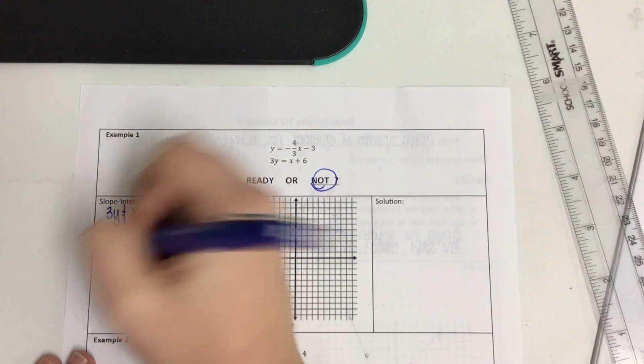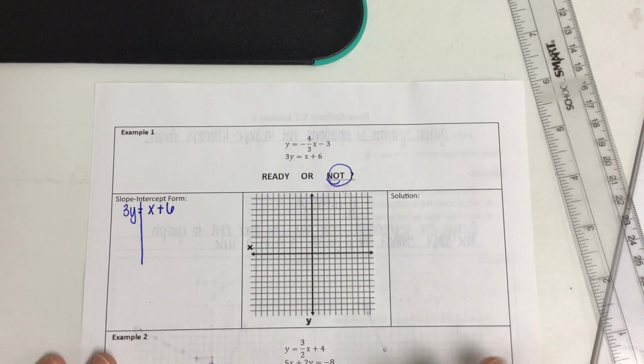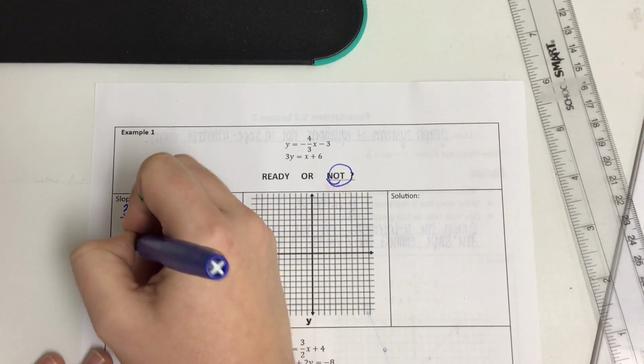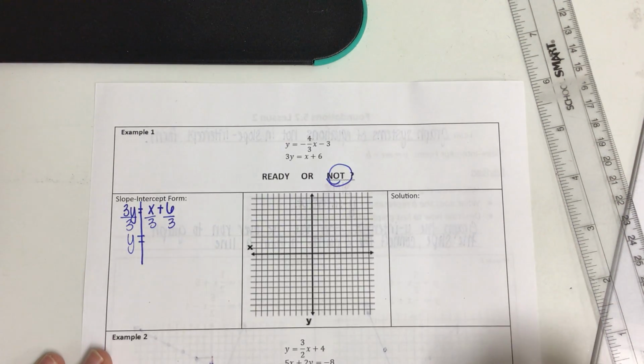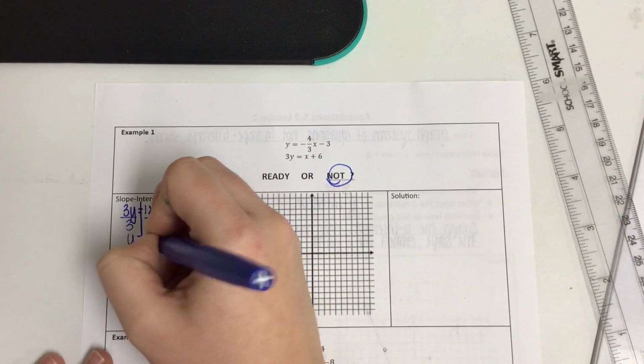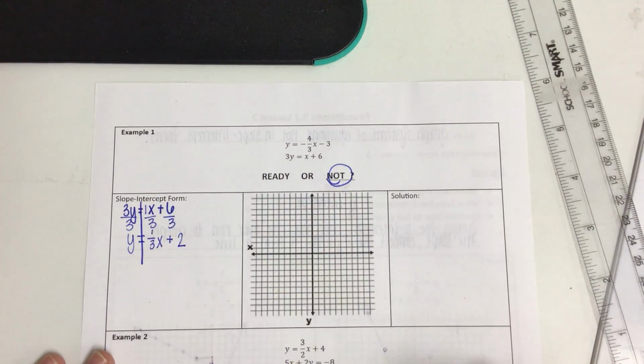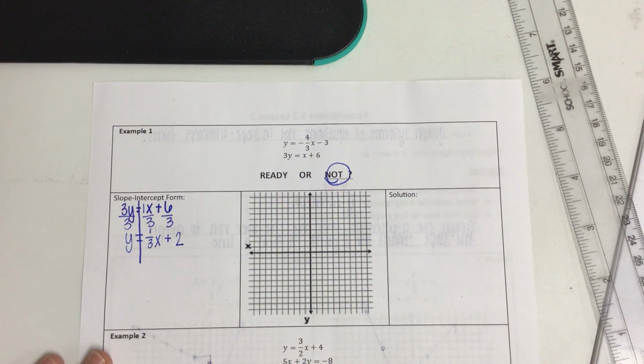In order to get y by itself, we just discussed that we need to divide everything by 3. So we have y equals, remember there's a 1 in front of x, so this is going to be a 1/3 x plus 6 divided by 3 is 2. Now this equation is ready to graph.